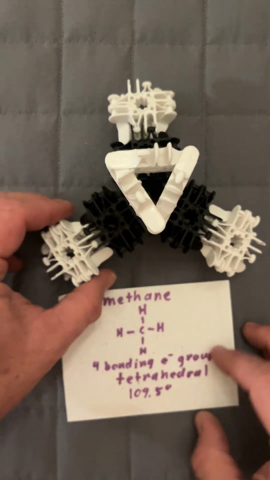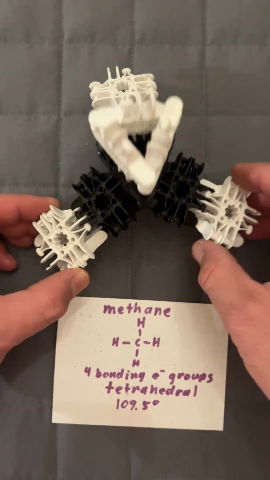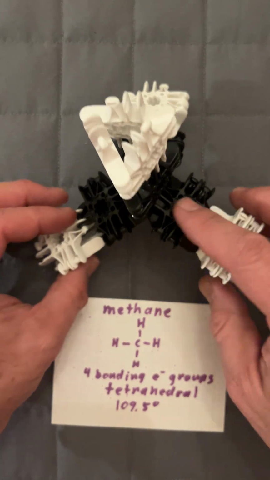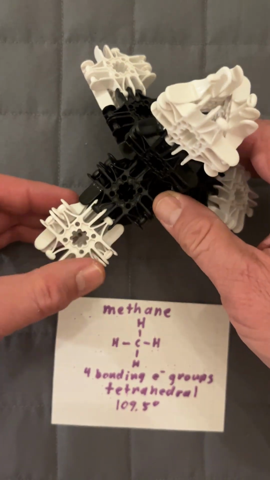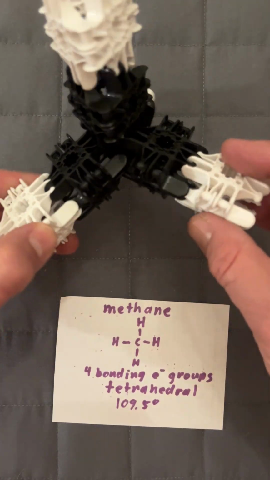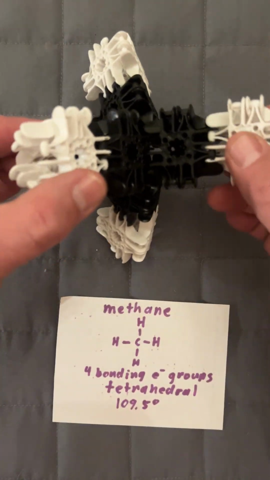Here we have a model of methane with four bonding electron groups around the central carbon with a tetrahedral bonding geometry and a bond angle of 109.5 degrees.